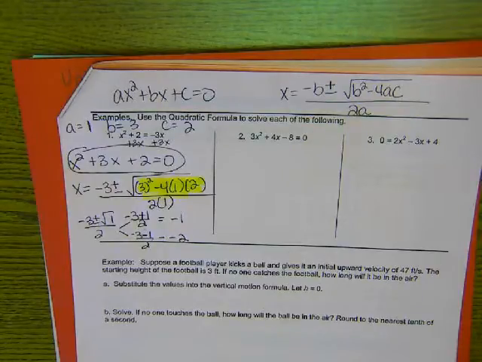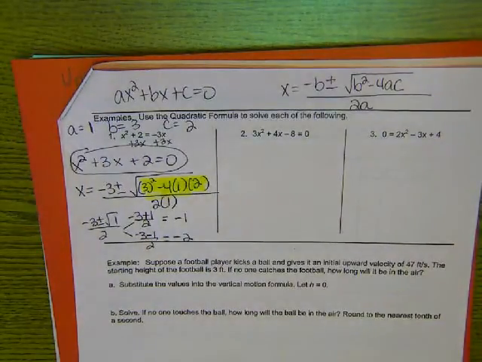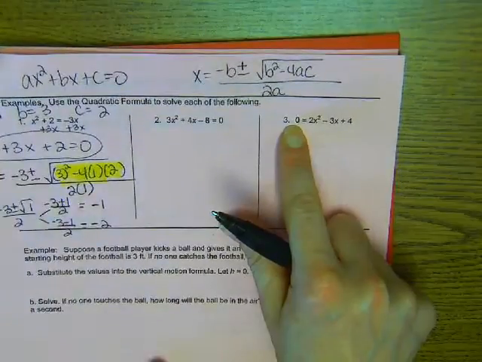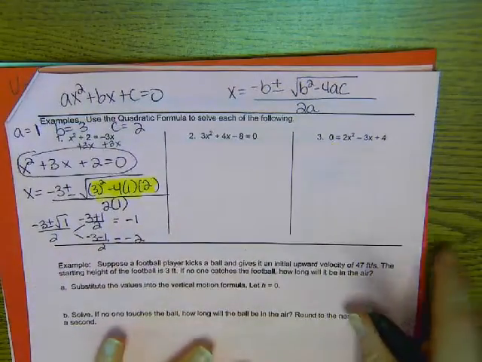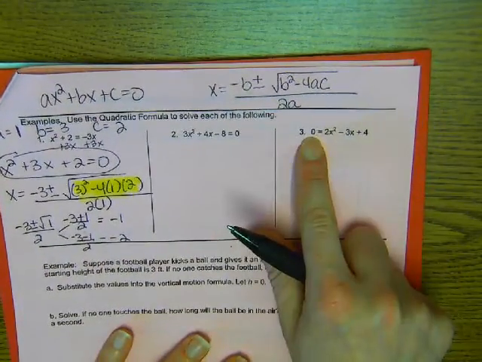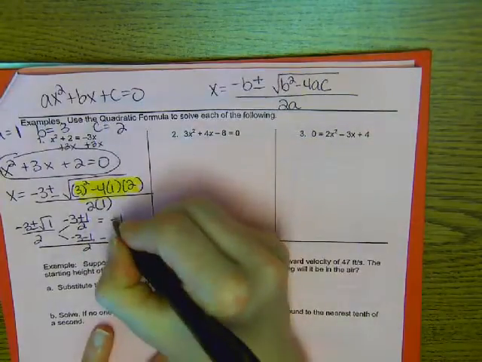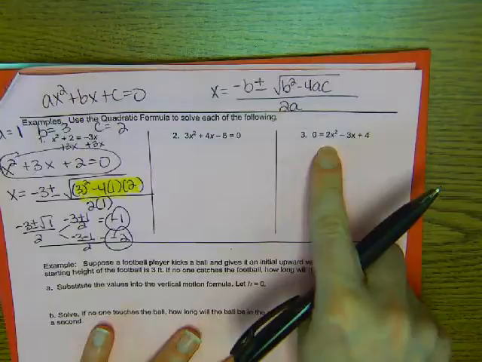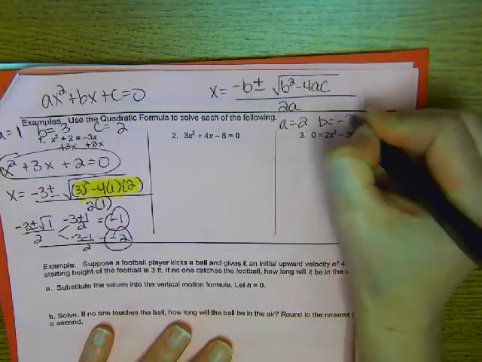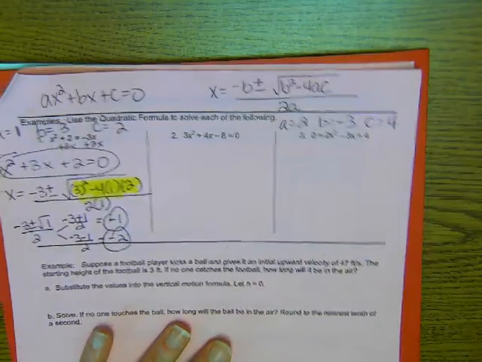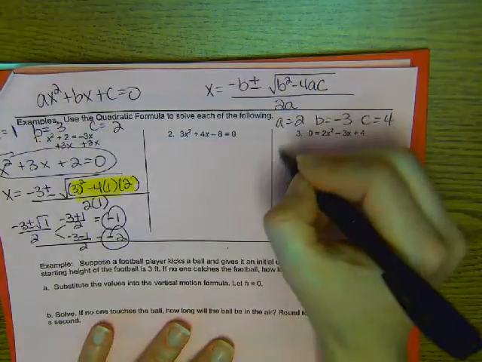Cool. Let's do number 3. Let's check, is there an equals 0? There is. It doesn't matter that it's on this side. We're doing 3. Okay? I'm going to go back and just make sure I circle these. Those are my solutions. What's A equal to? 2. What's B? Negative 3. C is 4. X equals?